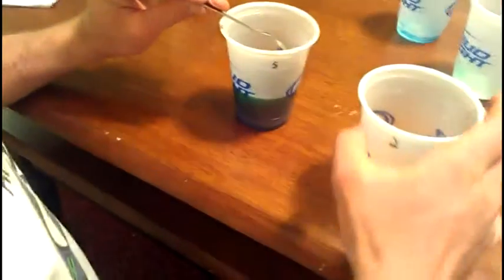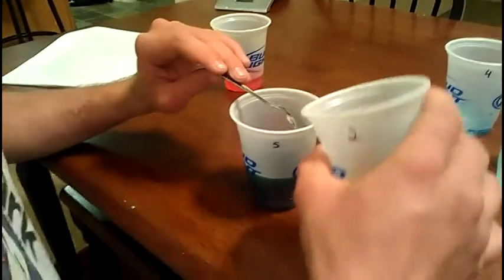Okay, so they stayed separated for the most part. It's kind of hard to see, but alright. Now this one has 30 grams of sugar. Definitely not nearly as syrupy, but definitely thicker than water.